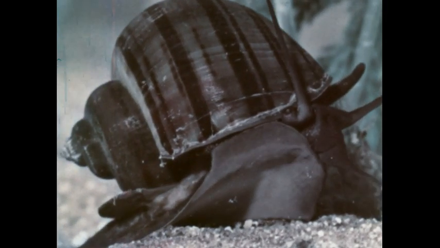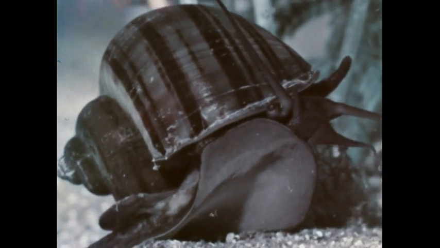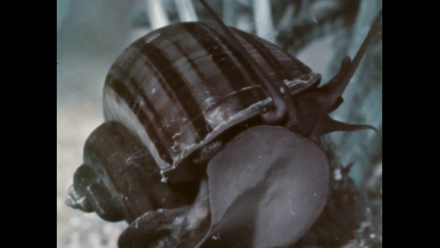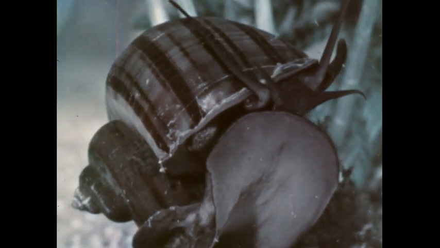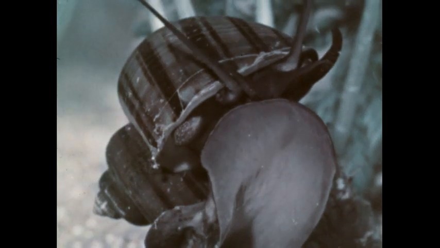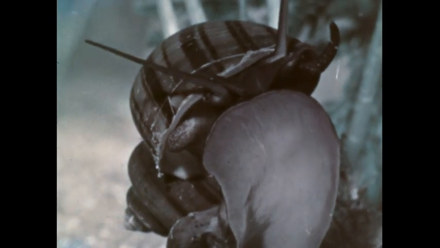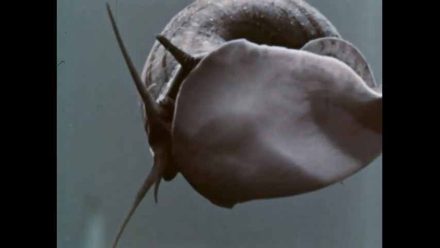2 to 3 inches per minute is about the fastest a large snail can move. Most snails move more slowly. Movement is caused by a wave-like rippling of the muscles on the underside of the foot.